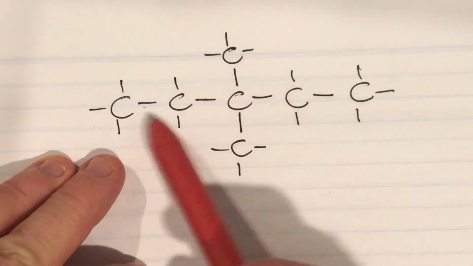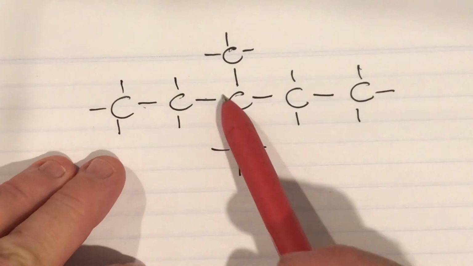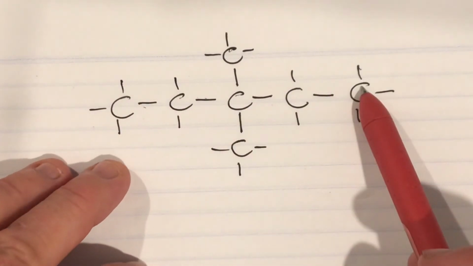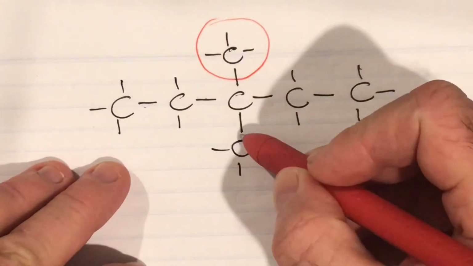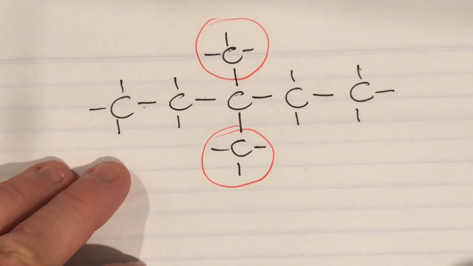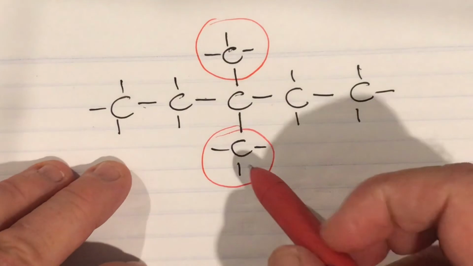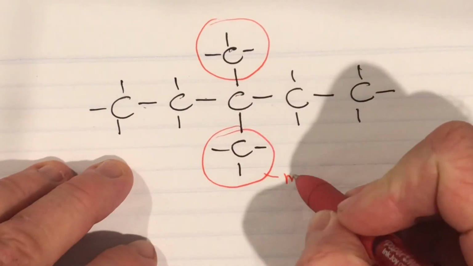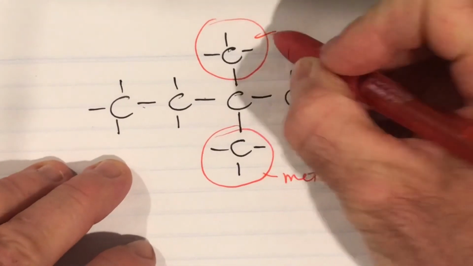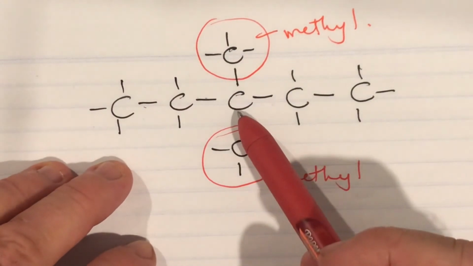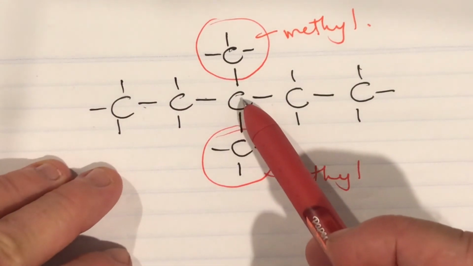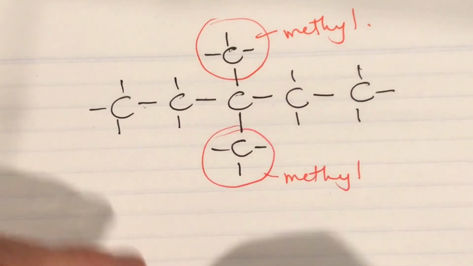It's not along there or there because that would give us only 4 carbons. So that's the main chain. And if that's the main chain, we've got 1, 2 substituents, and they're both methyl groups. They just so happen to be attached to the same carbon, which you can have.